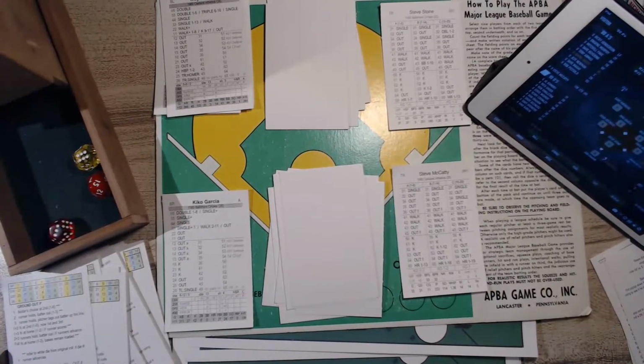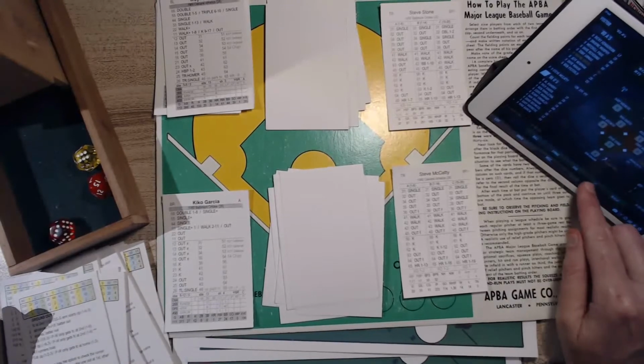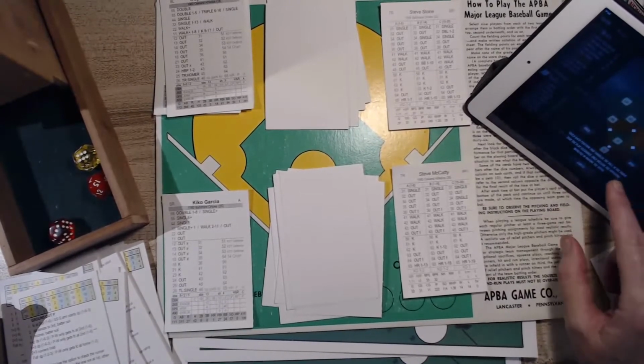It's a 36 for Wayne Gross. It's going to be a blank. We're going to look on Steve Stone, and that is a ground ball back to the pitcher again. Another one back to the pitcher. Hardly ever see that.